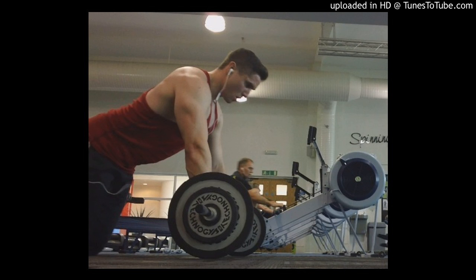Now, one thing that came out was the subjects were stronger during the moderate tempo, which makes sense. Essentially because the tempo was a little bit quicker, you can obviously use more load. What they then did is they took multiple sets to fatigue and they measured total volume of both groups, the slow tempo and the moderate tempo.